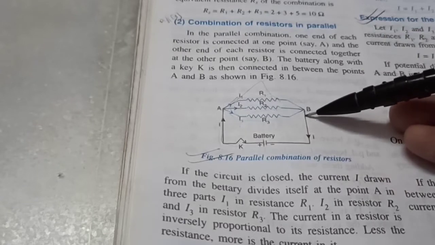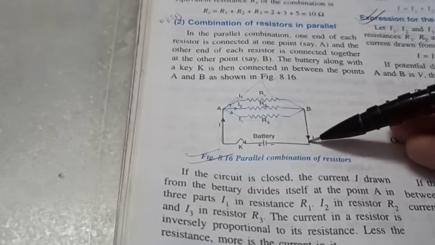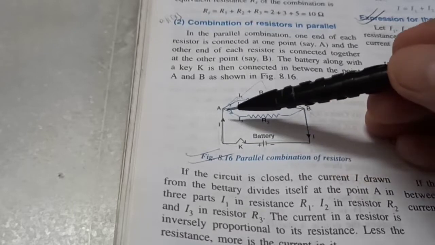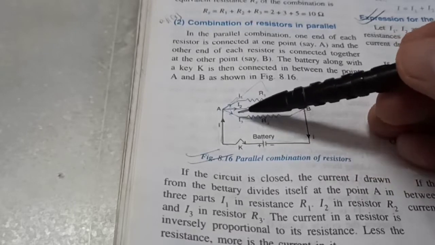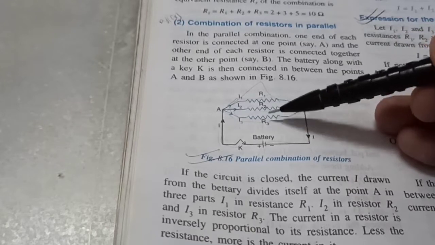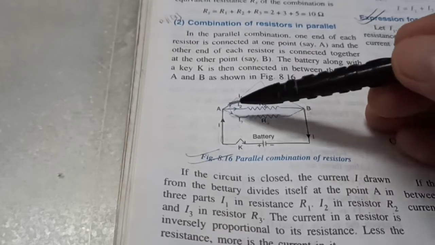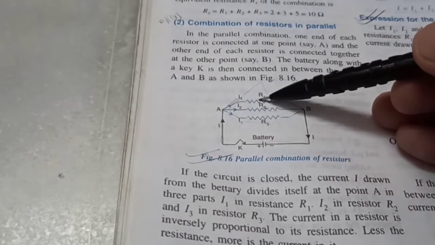And again, did I say 5 ampere? 5 ampere will come back here, completing the entire circuit. But how will they be divided? Well, that totally depends on the ratio of resistance. In fact, current is inversely proportional to resistance out here.